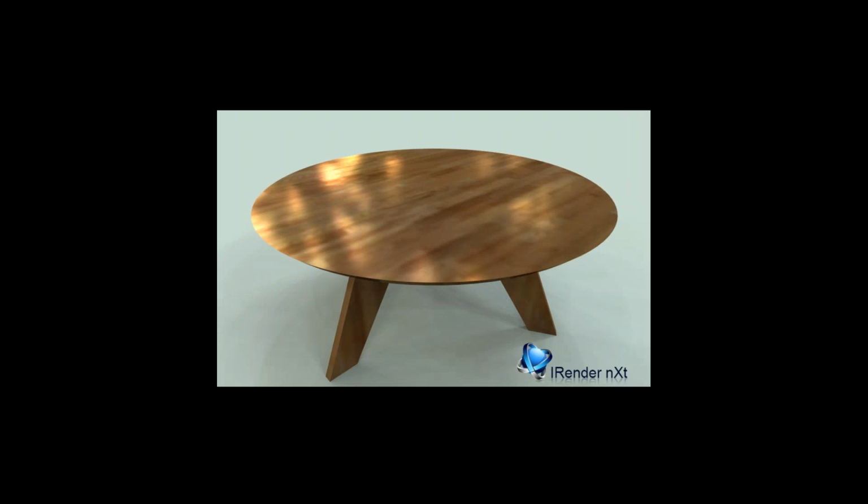Here's the rendering I like. The wood surface, highly polished, using studio high dynamic lighting. And a very good example of this wooden table rendered with iRender nXt.